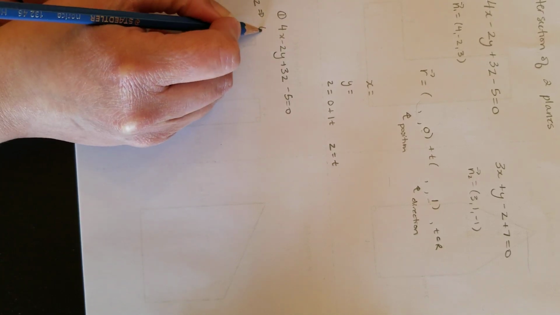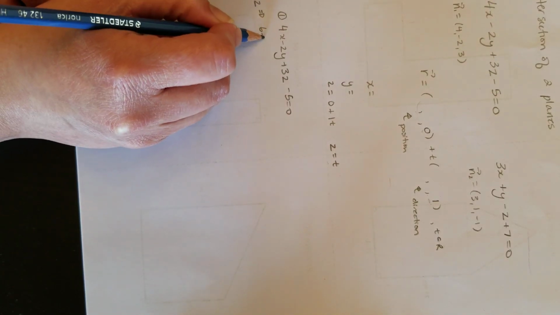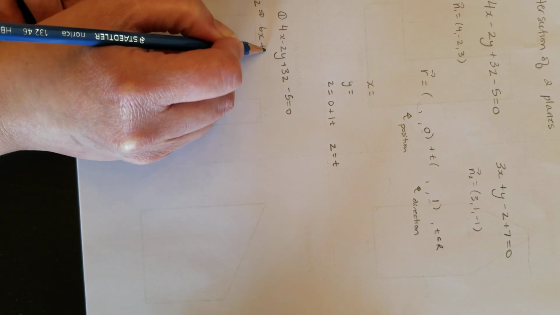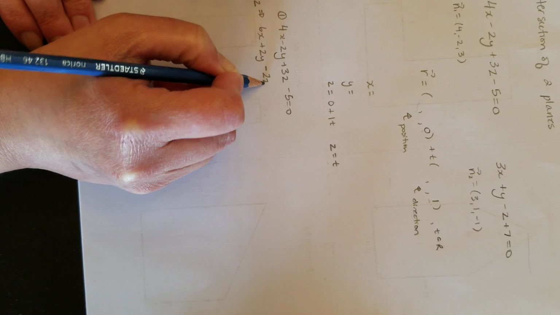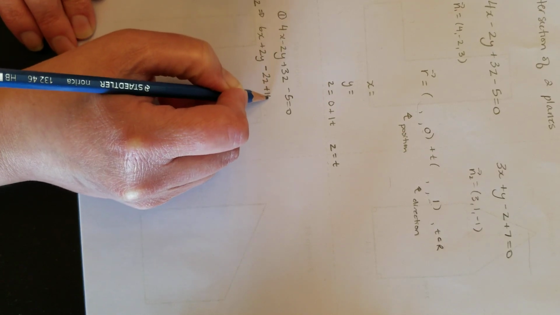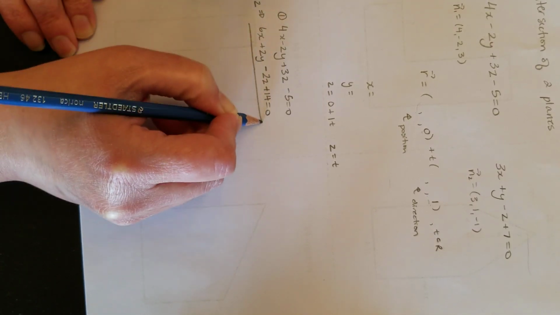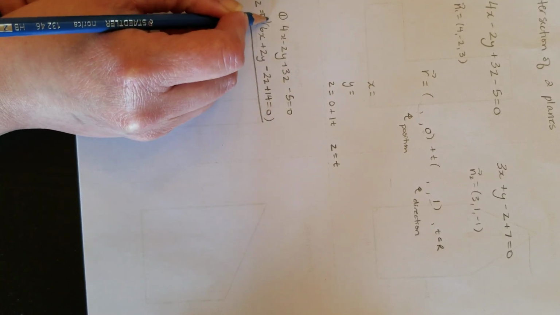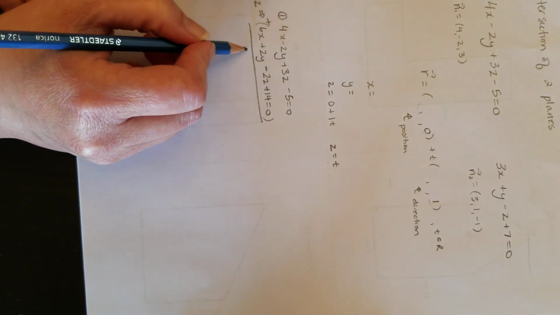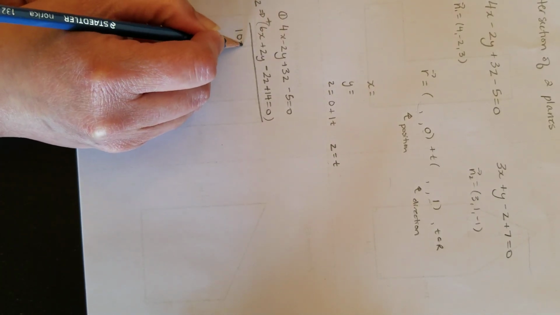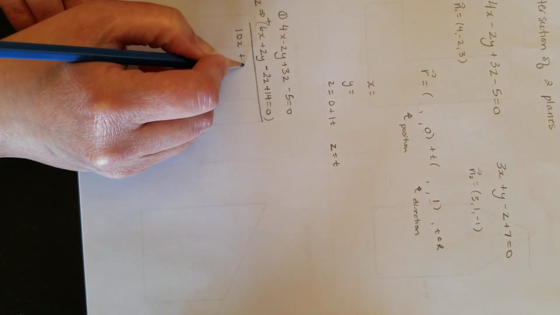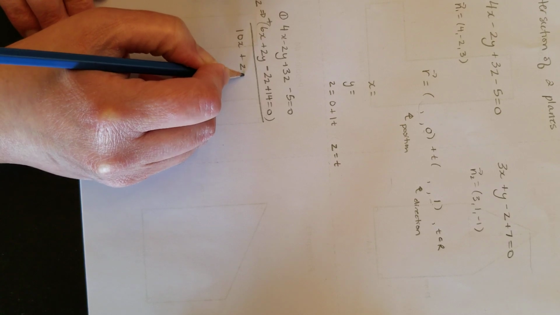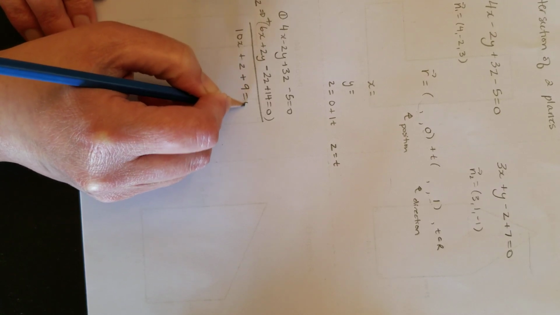Multiplying the second equation by 2, I get 6x plus 2y minus 2z plus 14 equals 0. If I add down here, I'm going to cancel out my y's. So I get 10x and no y's, which is good, and then plus 1z plus 9 equals 0.